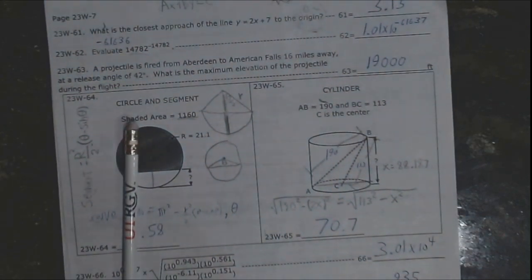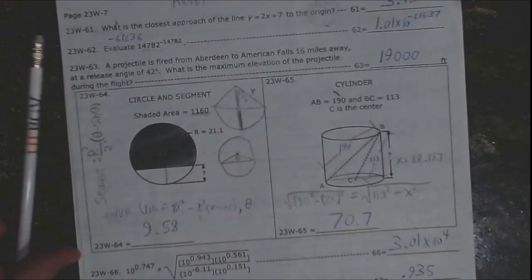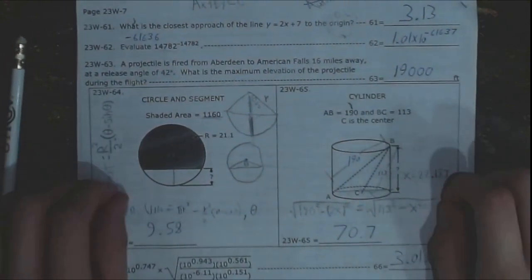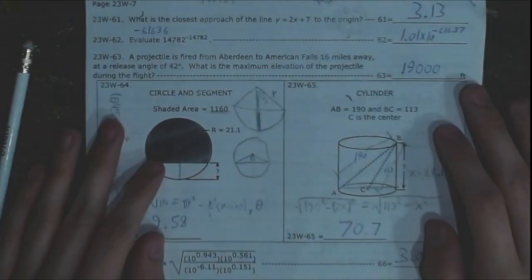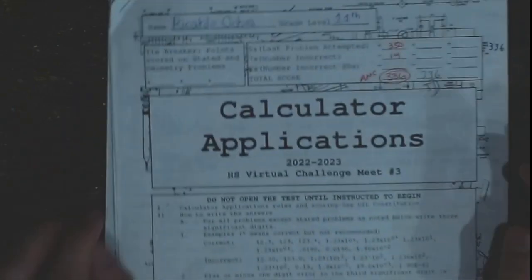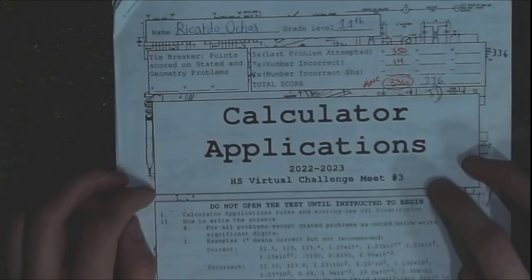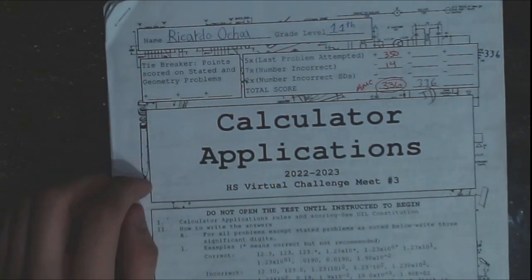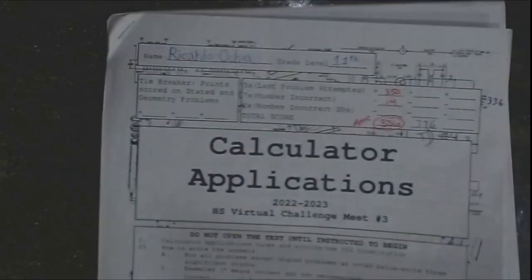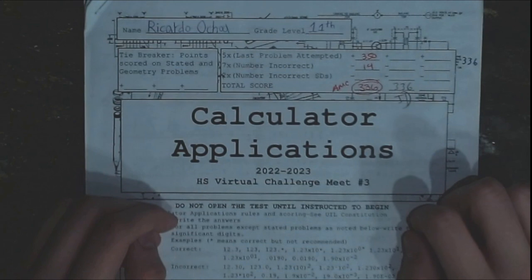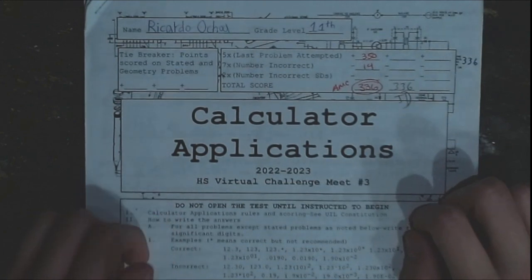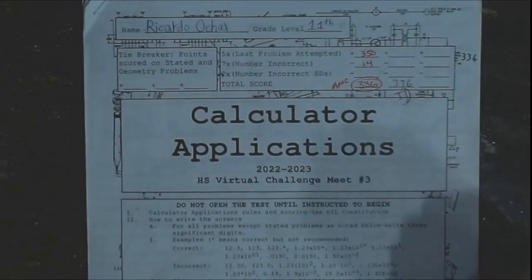And that's the whole test. That took a long time. Alright, maybe I'll do more of these in the future. Yeah, you guys let me know. But yeah, that's the VCM3 from this year. Got a 336. And yeah, hopefully you guys kind of learn some stuff here, learn some equations to keep in mind for later. And yeah, alright, later.